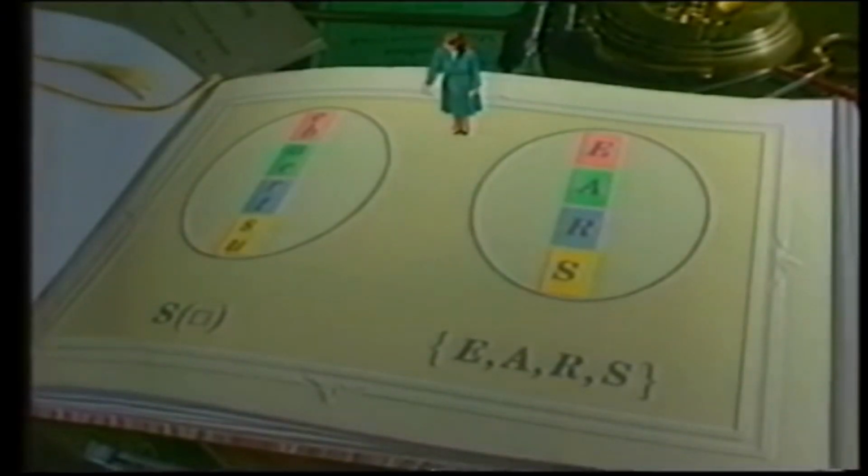When we blocked the Cayley table for S square, we clumped together these pairs of elements. And this gives a mapping from S square to the set EARS. For example, the elements E and B are mapped to E. A and C are mapped to A. R and T are mapped to R. And S and U are mapped to S. And EARS forms a group isomorphic to the Klein group.